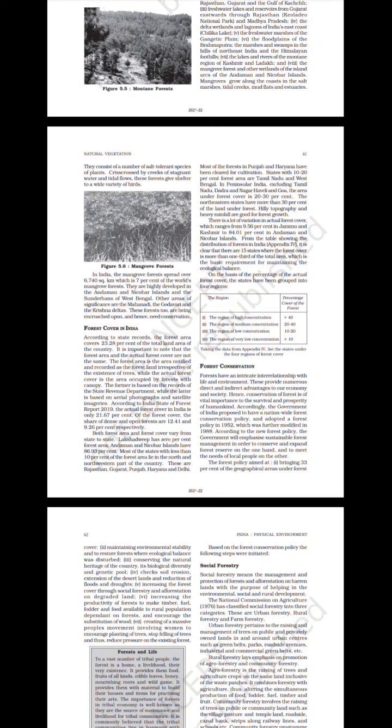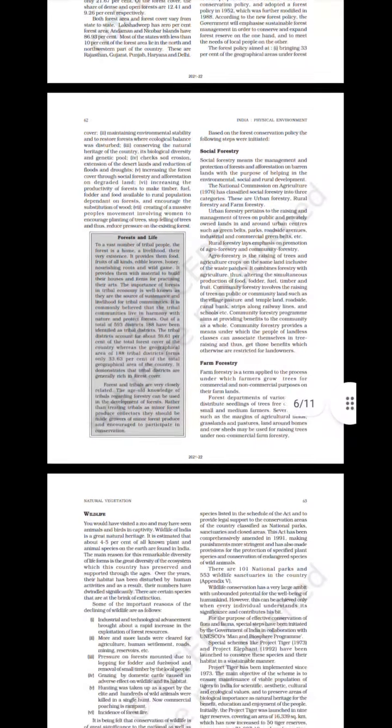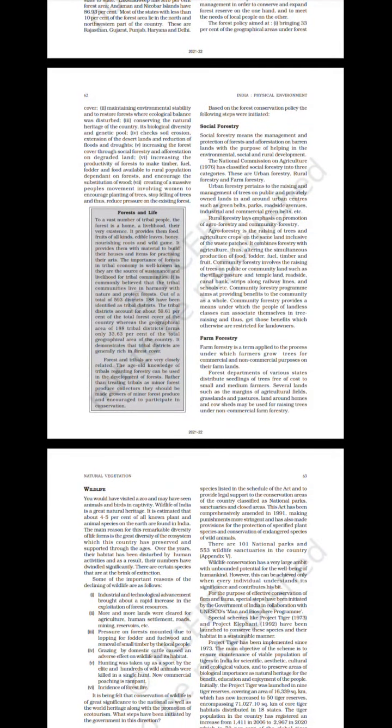According to the new forest policy, the government will emphasize sustainable forest management in order to conserve and expand forest reserves on the one hand and to meet the needs of local people on the other. The forest policy aimed at bringing 33% of the geographical area under forest cover, maintaining environmental stability and restoring forests where ecological balance was disturbed. Conserving the natural heritage of the country, its biological diversity and genetic pool, checking soil erosion, extension of desert lands, and reduction of floods and droughts.